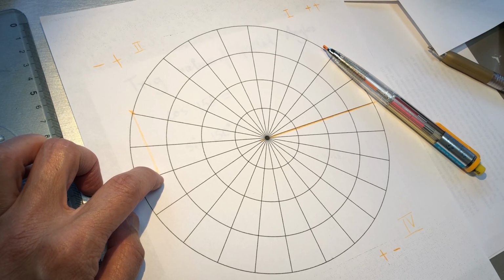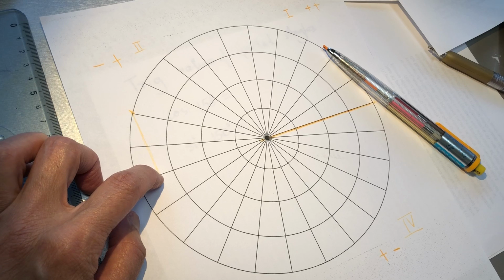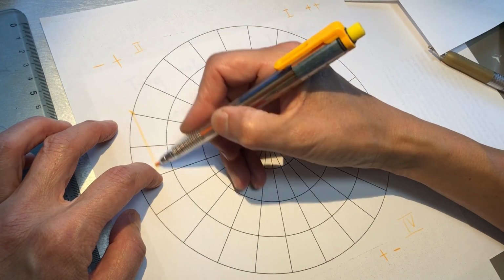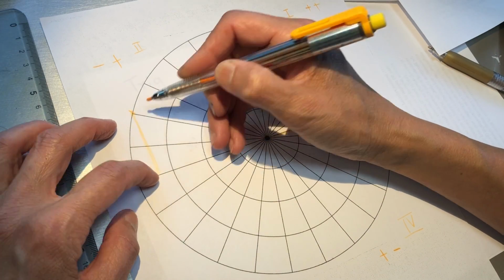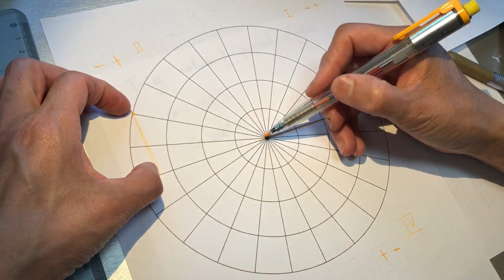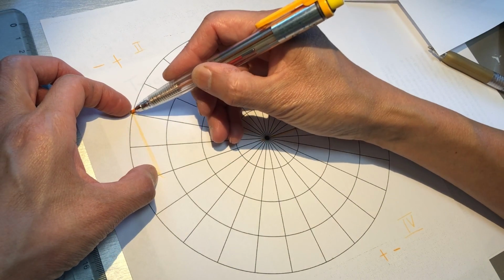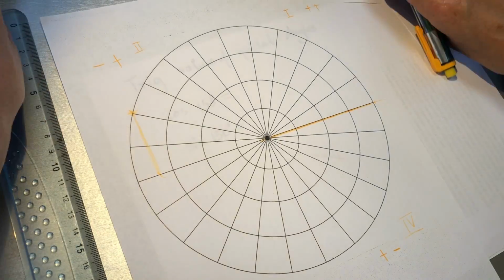Gosh, if I keep on typing. So the cosine is the x value. The sine is the y value. So we will put it in.